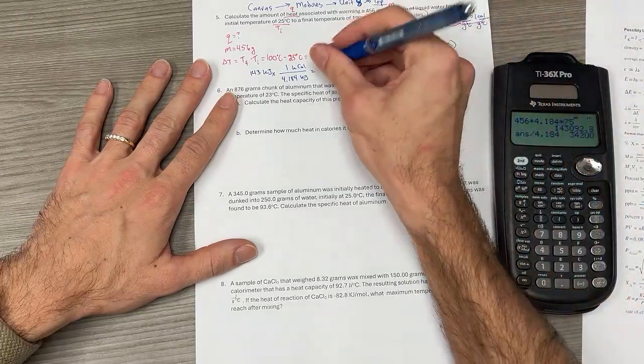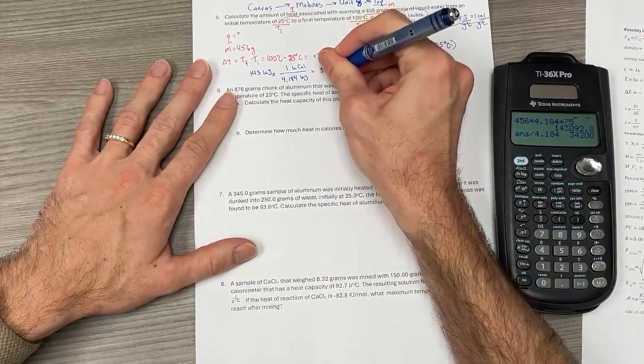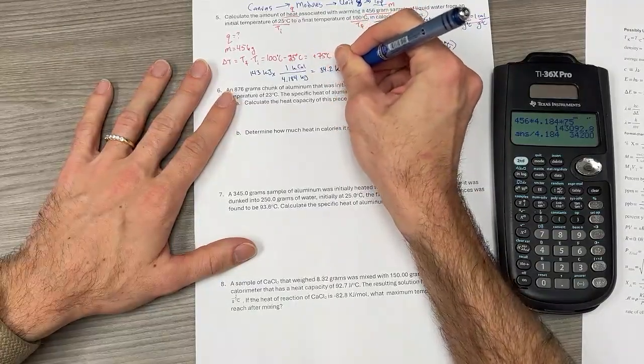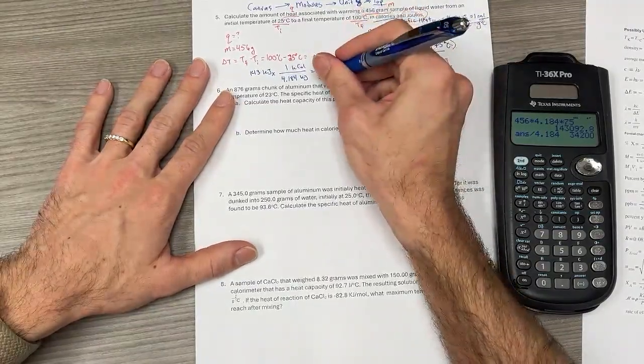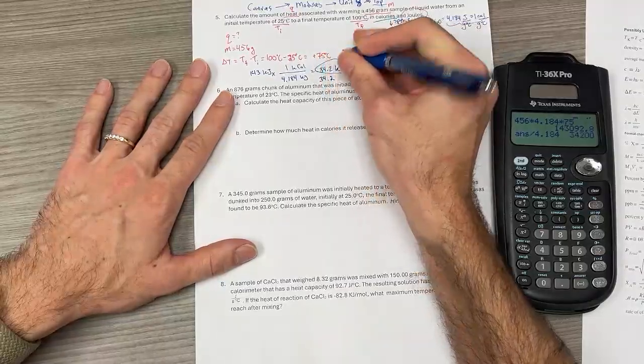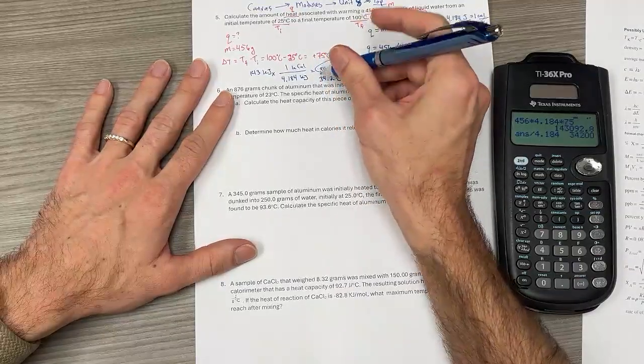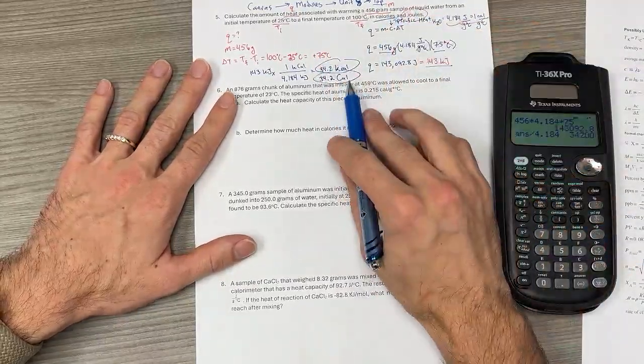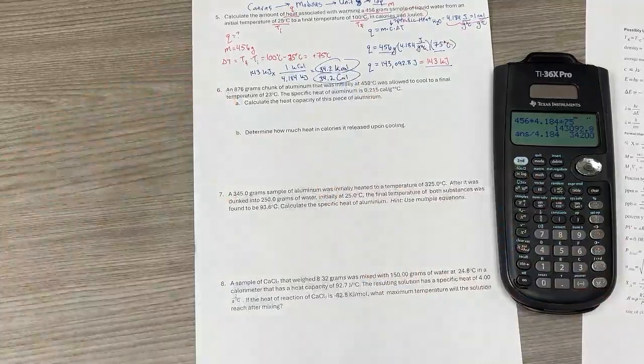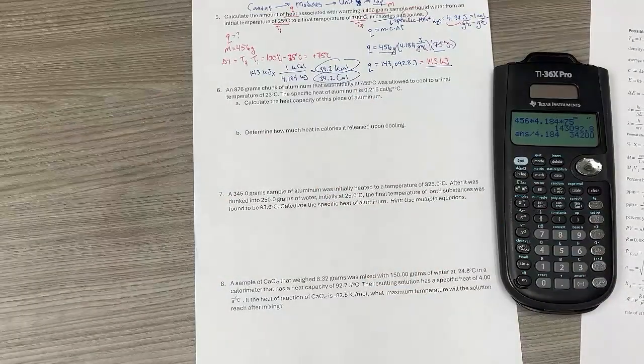This gives me 34.2 kilocalories. Another way of saying that is 34.2 big C calories, because 1 big C calorie is equal to 1 kilocalorie. All right, easy.